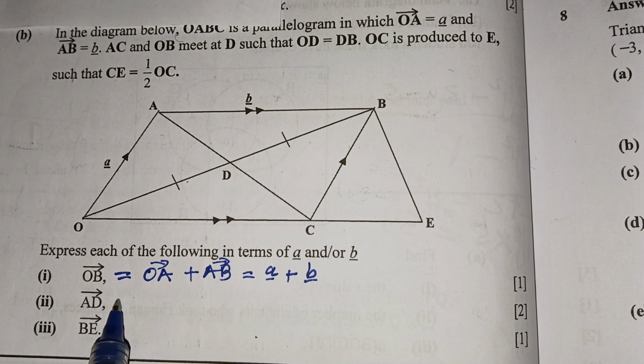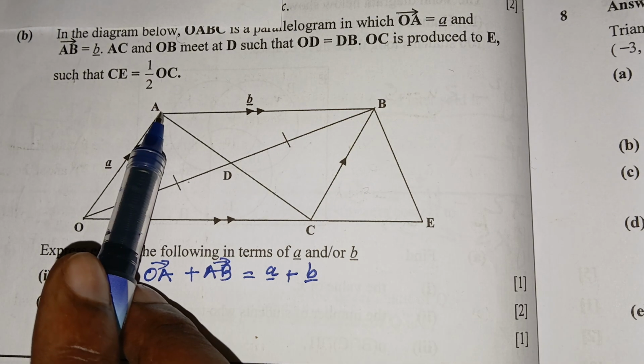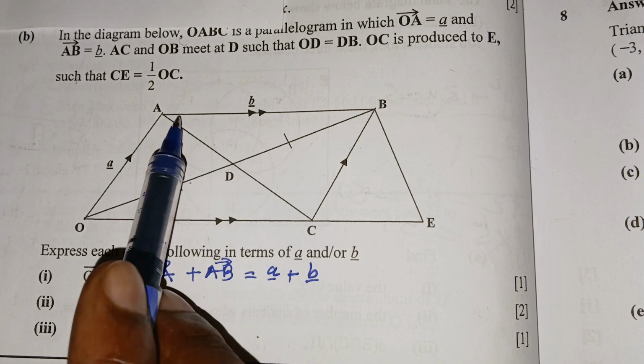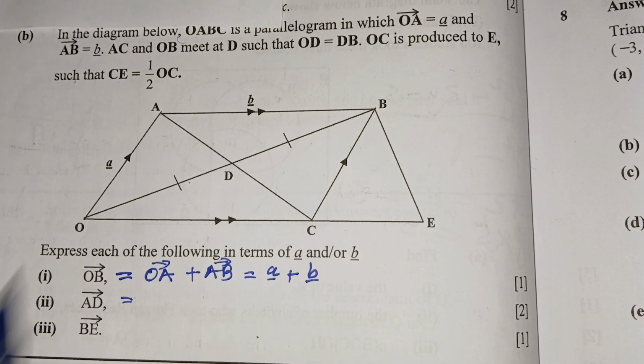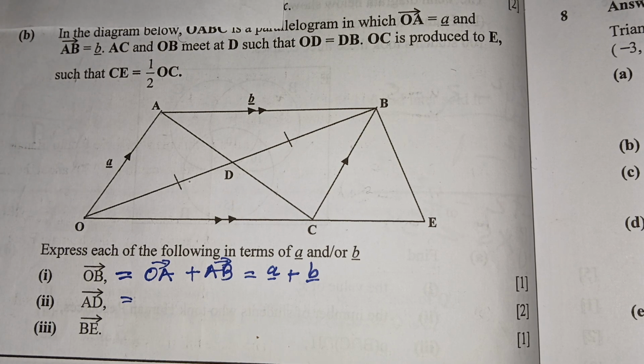When we come to the second one, ladies and gentlemen, we want to look at AD, from A to D. So which route do we take? At the end of the day in mathematics, we always convince ourselves that it's better to take a simpler route, the one that gives you an easier way of doing it.